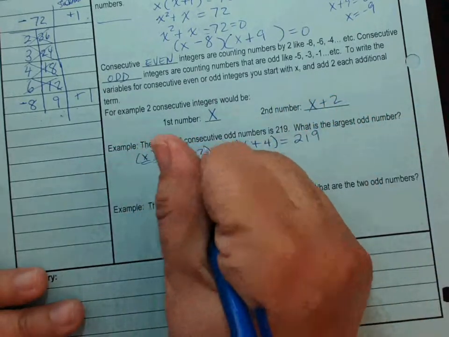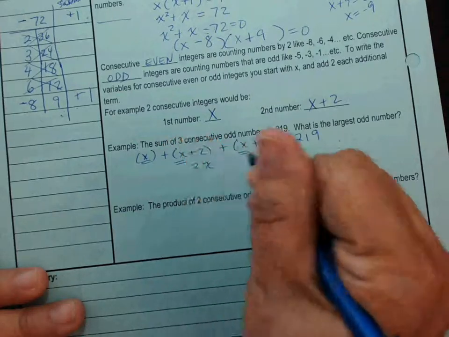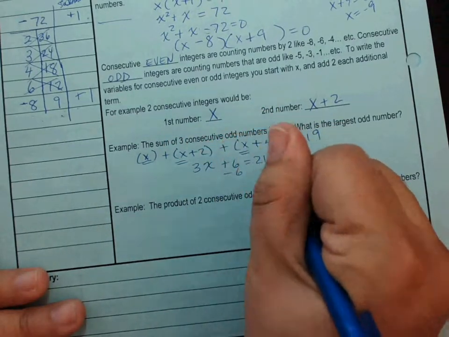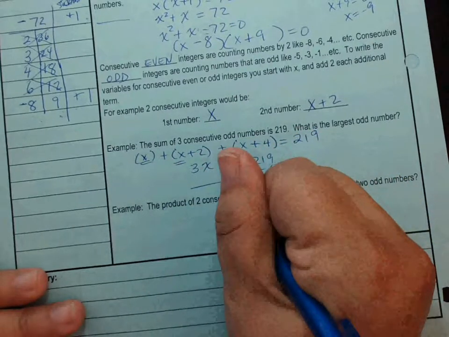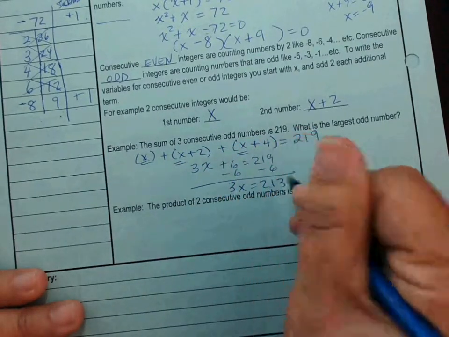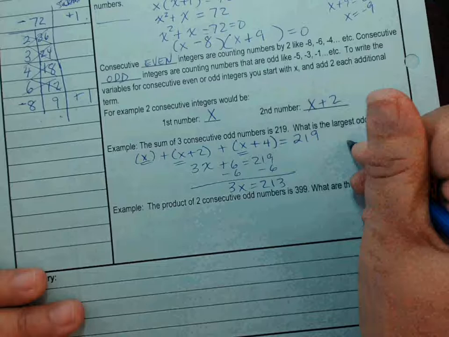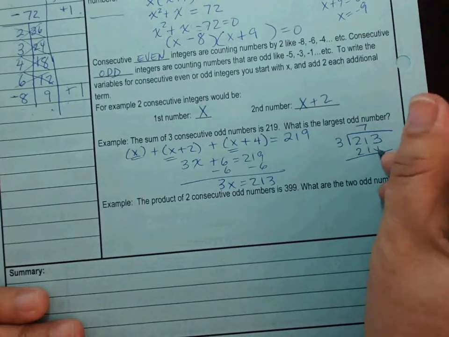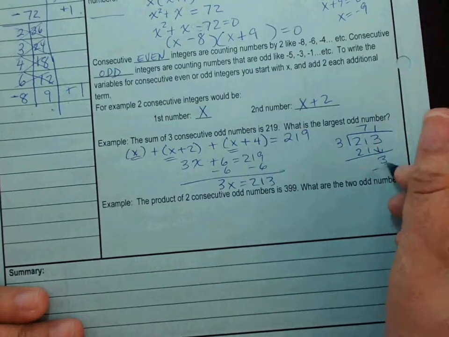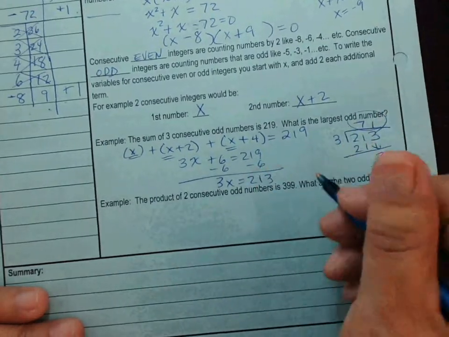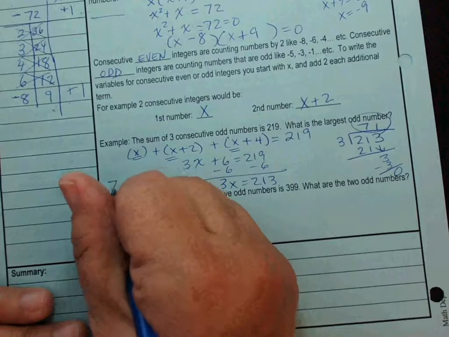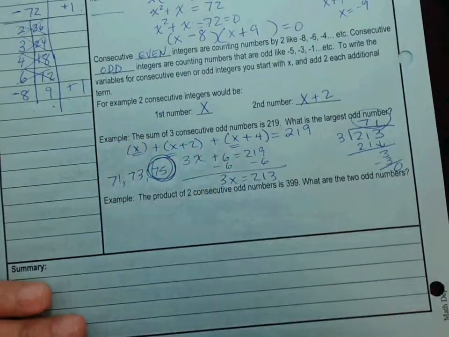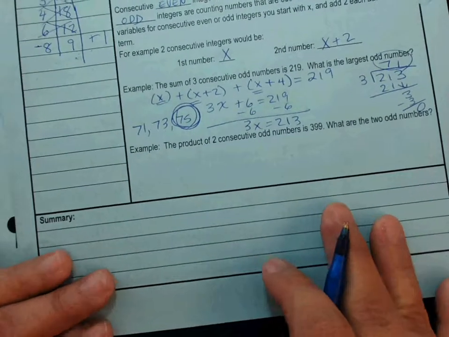So I combine my like terms. 3x plus 6 equals 219, minus 6 minus 6. 3x is 213. Do some good old-fashioned long division. Have a calculator. 7, 21, bring down the 3, 1. And voila, 71 is the smallest, and that means there's 73 and 75. 75 has to be the answer.